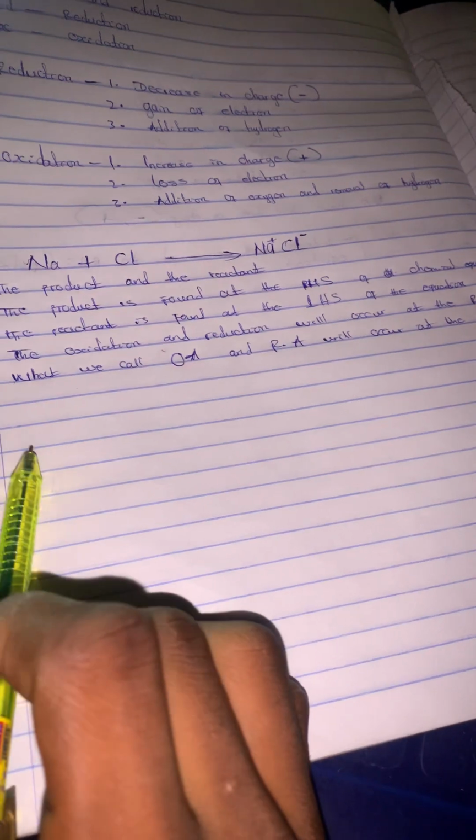Now, there's one thing I want you to understand. Any element or compound that is said to be oxidized or that undergoes oxidation in the right hand side, it is said to be the reducing agent. Whereas any element or compound that undergoes reduction at the right hand side, that is the product side, is said to be the oxidizing agent.